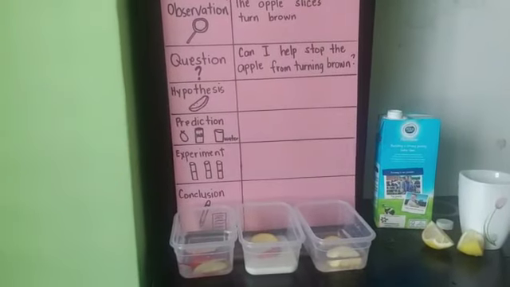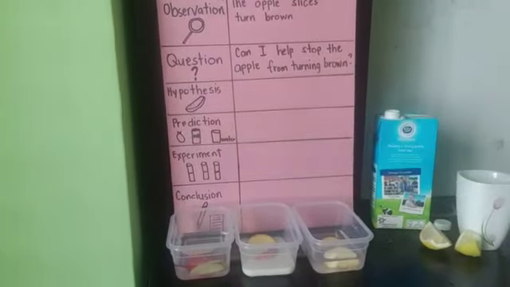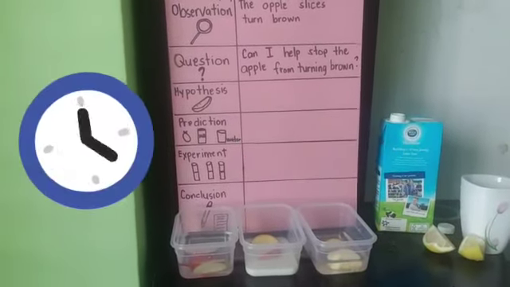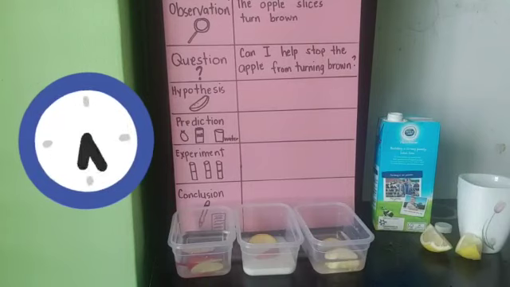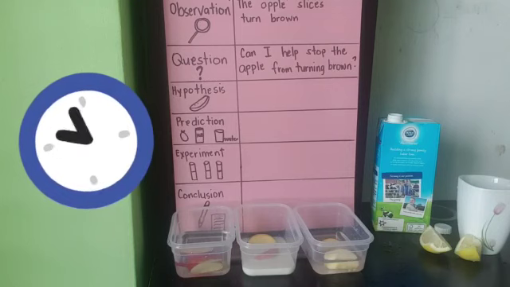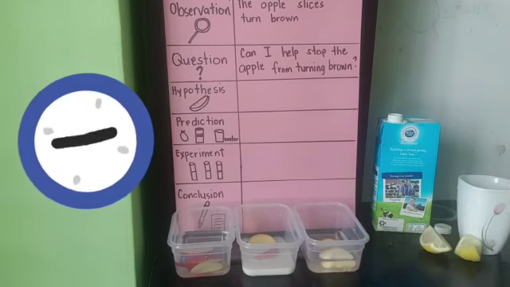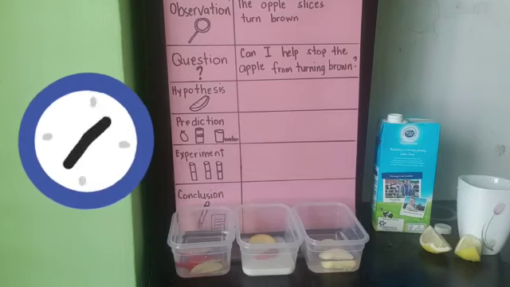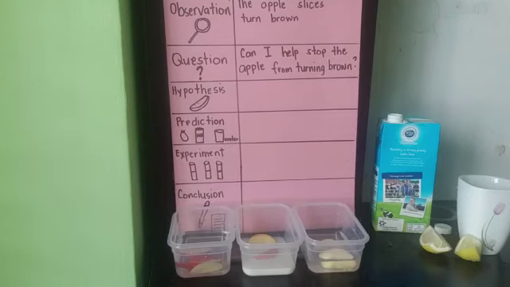So what do you think? So you have to predict. And then now we are doing the experiment. So we will wait for maybe an hour or half an hour and see if there are some changes in our experiment. Okay, so we'll wait for 1 hour, and then later we will see what happens to our apples. So make a guess. What do you think?